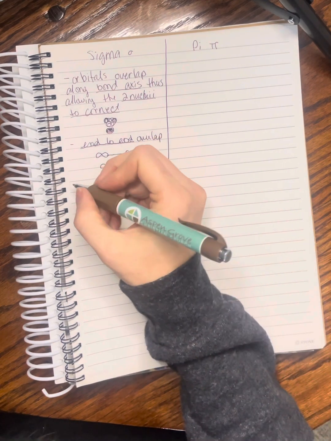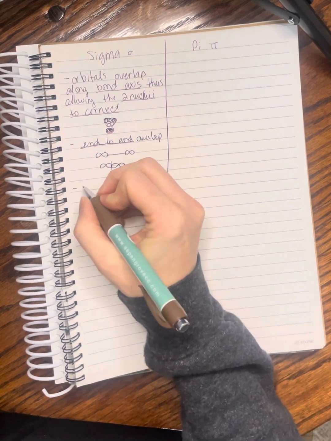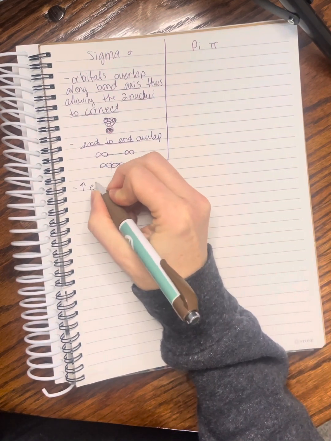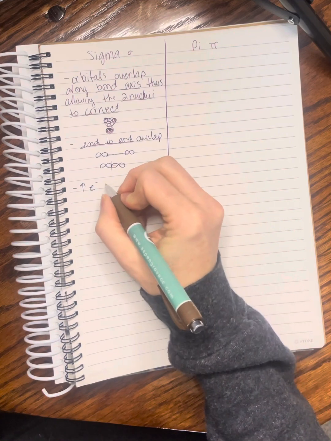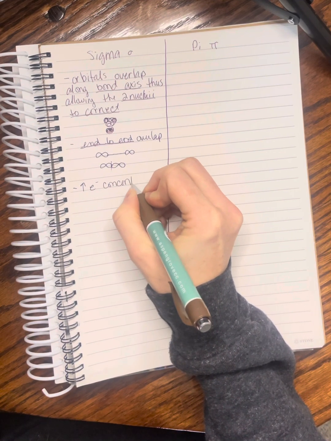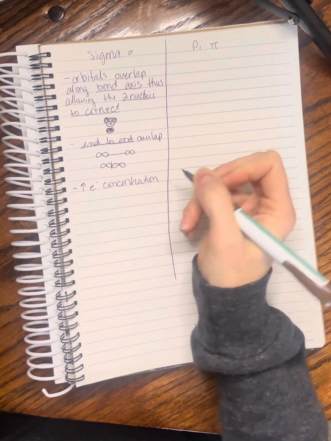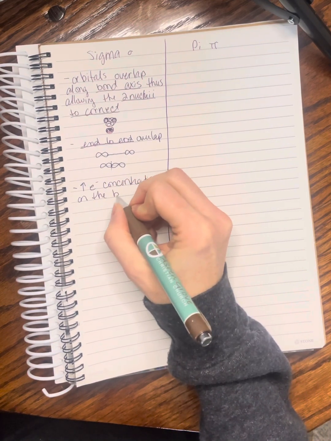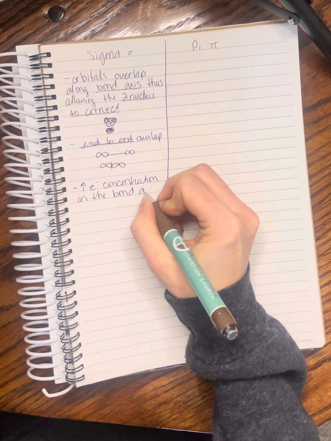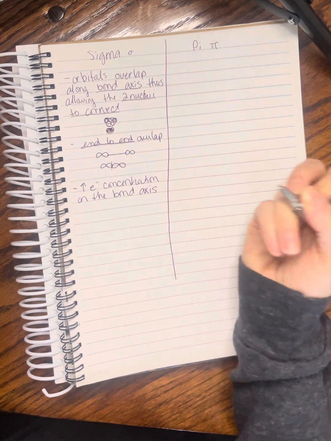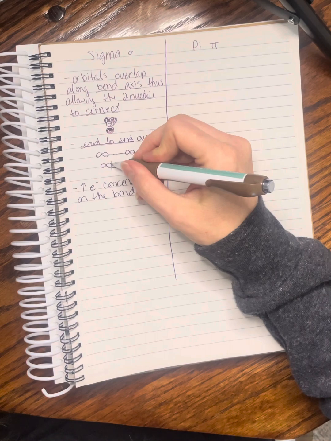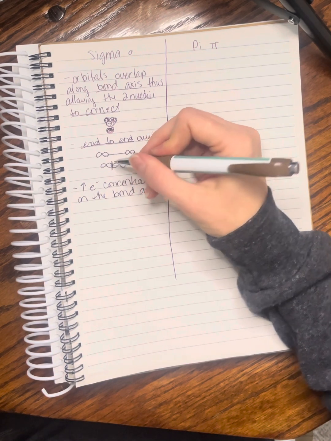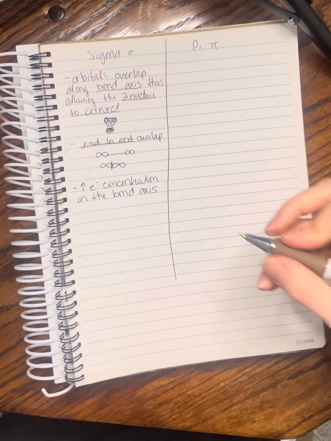There is a high electron concentration along the bond axis. Okay, so there's going to be this higher concentration of electrons where it meets, along this bond axis right there.